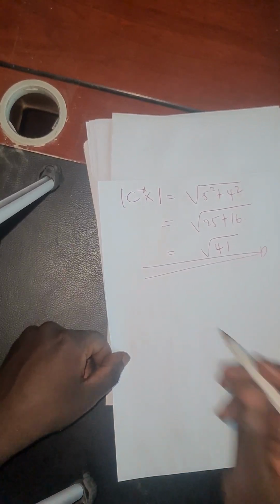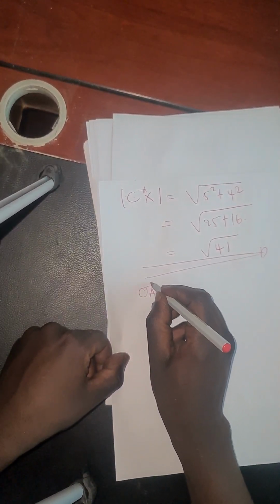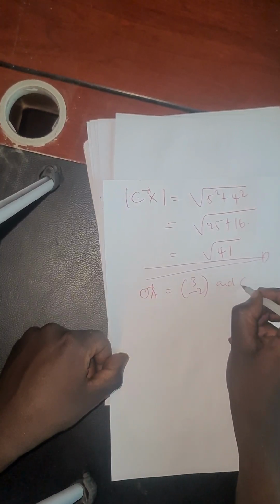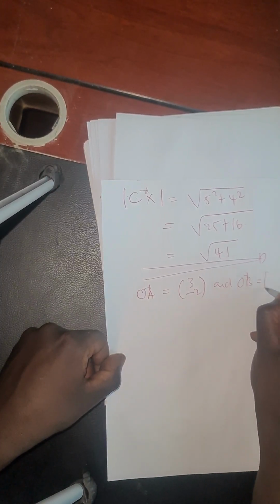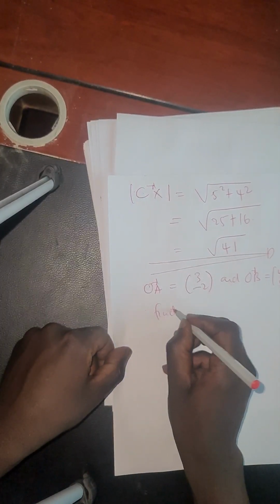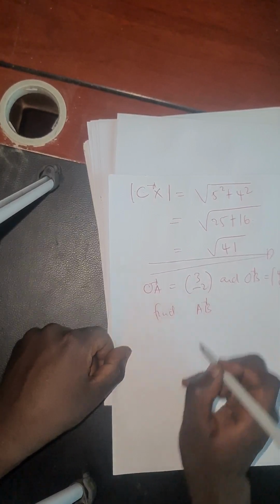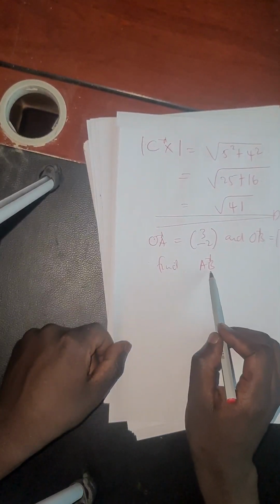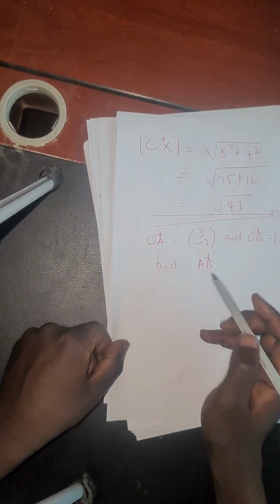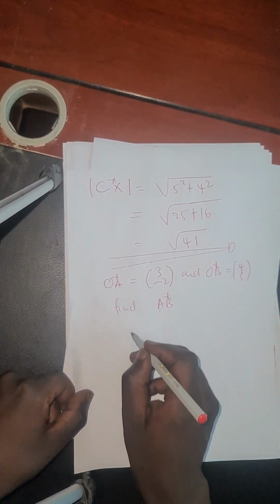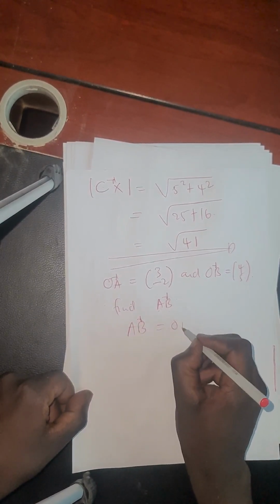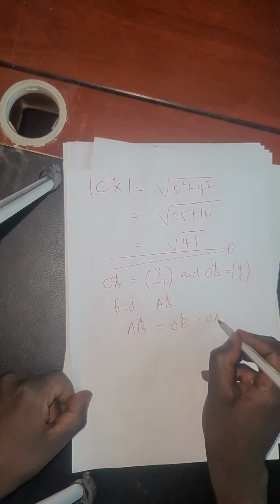Okay, let's say we have OA equals (3, -2) and OB equals (4, 5). And then the question says find AB, right? If you want to find AB, you just say vector of B subtract vector of A. So AB equals OB minus OA.